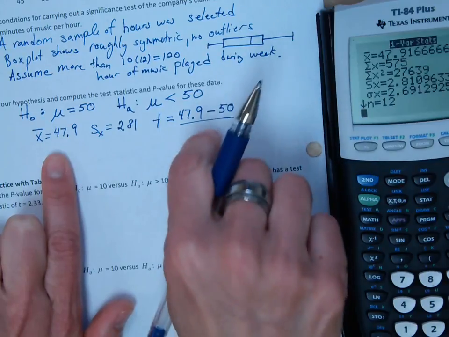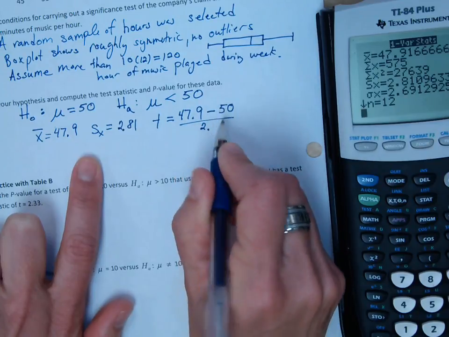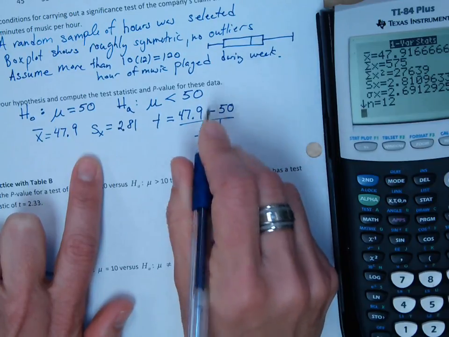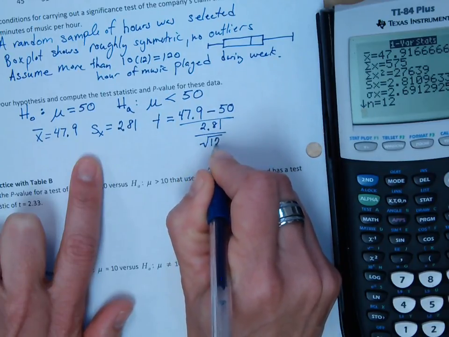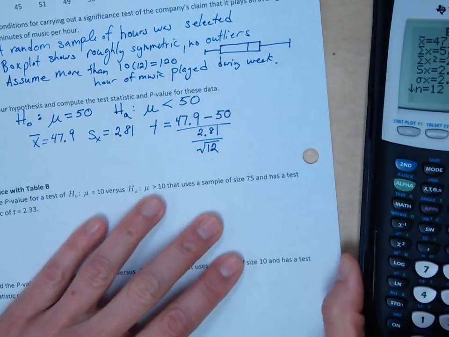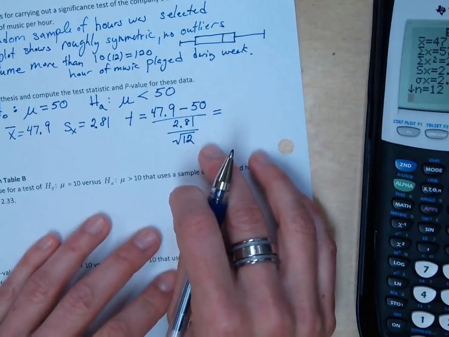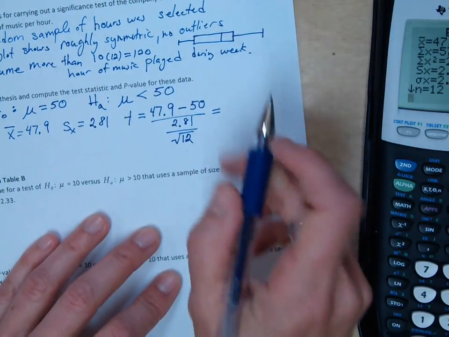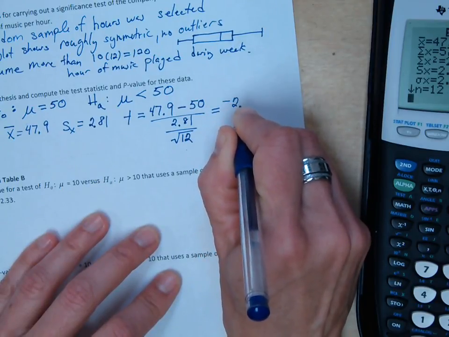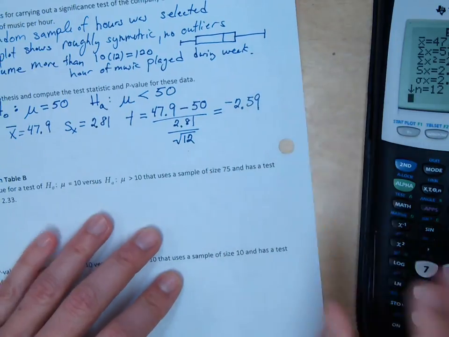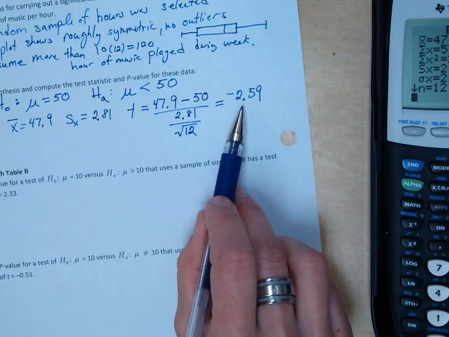And then our standard deviation is going to be 2.81 over the square root of n. Our sample size was 12. So if you carefully type that in using parentheses so that the order of operations is done correctly, you should get negative 2.59. So it's about 2.5 standard deviations below the mean.